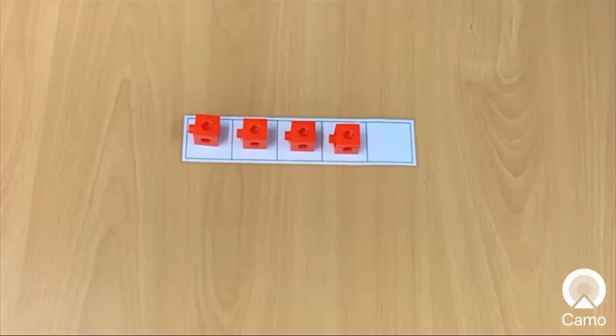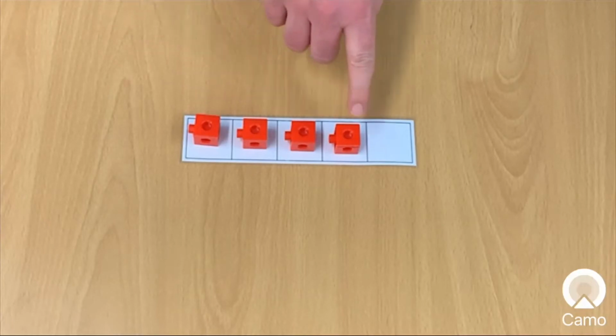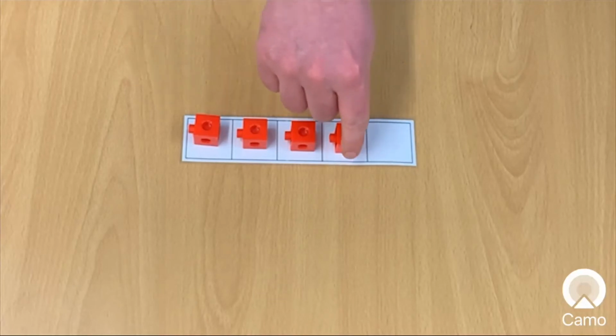I wonder, can you represent that with your counting objects? There were 4 monkeys on the bed and 1 fell off. Here's mine. There are my 4 little monkeys. Now, 1 fell off. That means we have 1 fewer, 1 less. Not as many monkeys on the bed. There are my 4. Here is the monkey that fell off the bed.